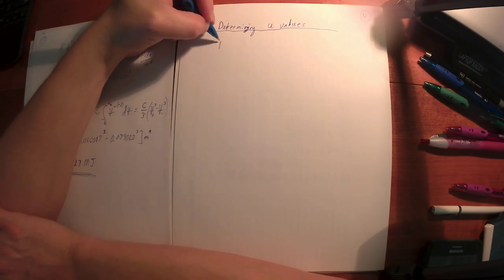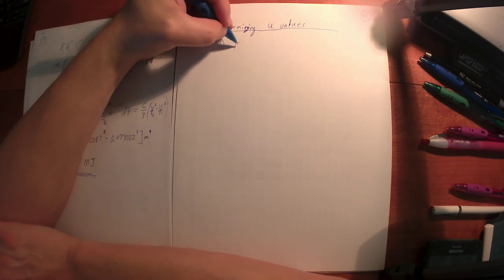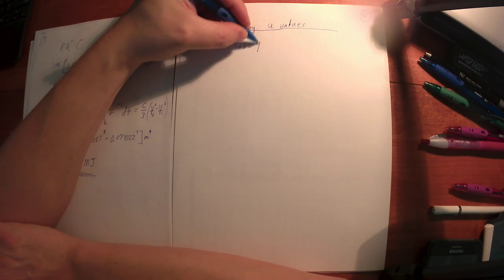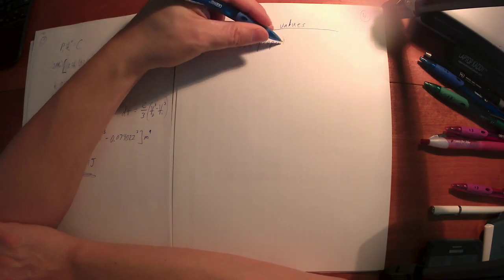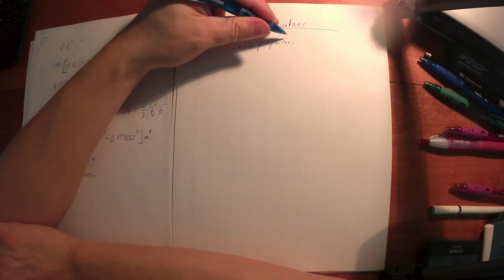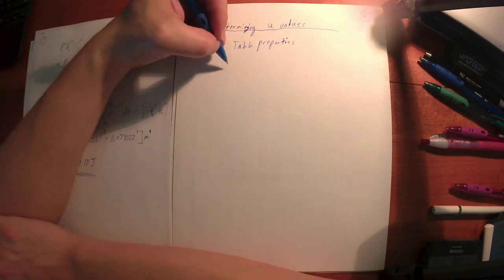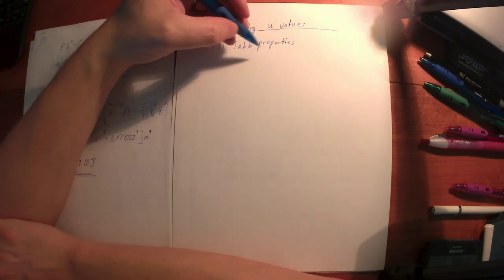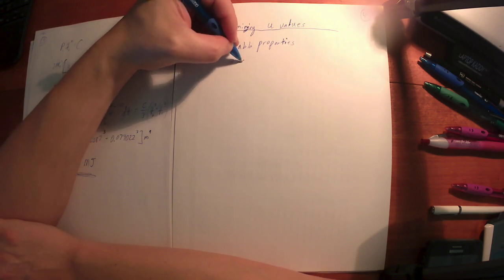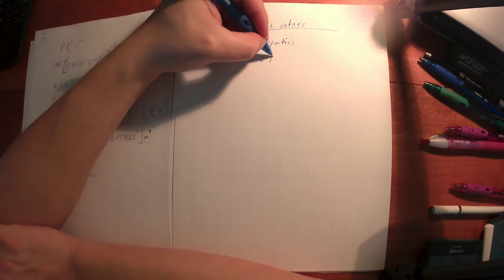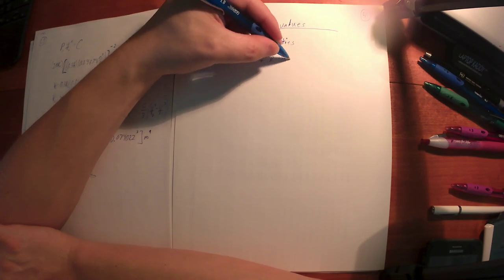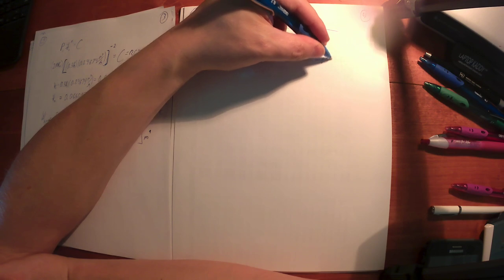Determining u values, there are 3 ways. Number 1, the obvious, table properties. We just spent an entire chapter 3 talking about how do you use those tables in the back of the book. And you will get good at them if you practice. Practice, practice, practice. Table properties. For water in R134, I need 2 properties.